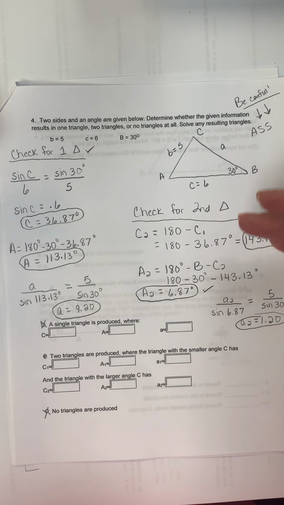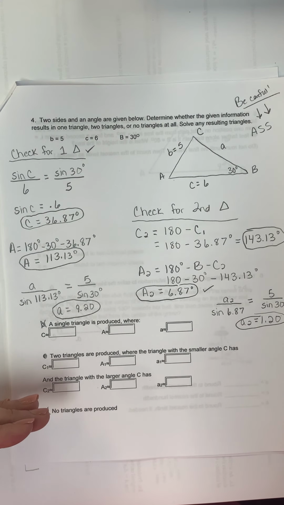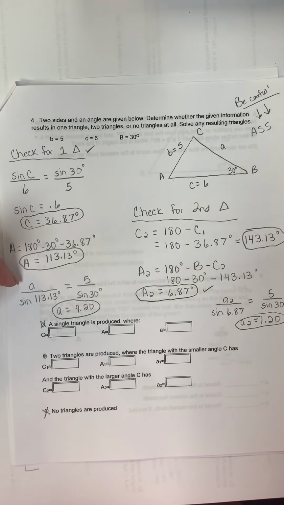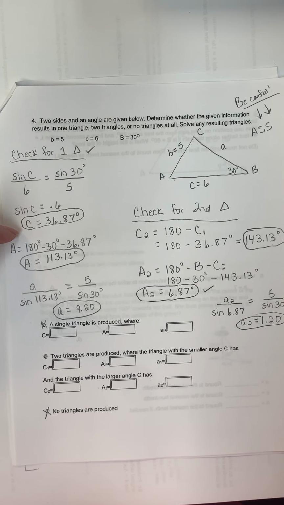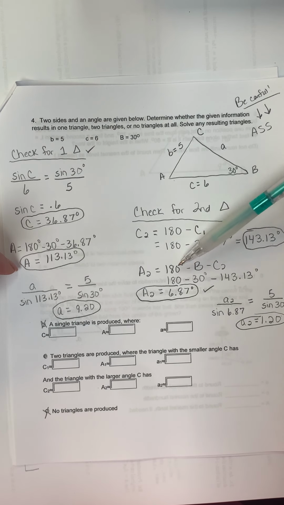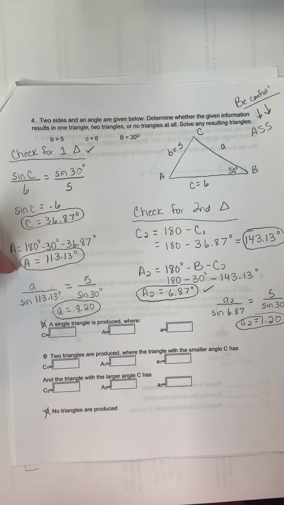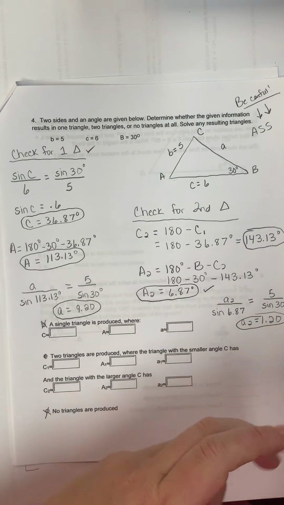Okay, so make sure that you understand how this works. You're checking for the one triangle just like normal. As long as you get values, you have a triangle. To check for your second triangle, you just follow the order you did for your first. So we're going to try for C2. We do 180 minus C1. Okay, it was positive. Then we try for A2: 180 minus the given angle minus the C2. It was also positive. That's what told us we have 2 triangles. And then we use this new value to find the new side in that second triangle.